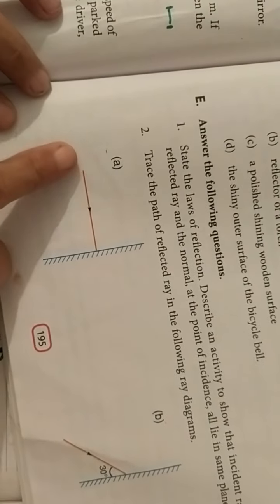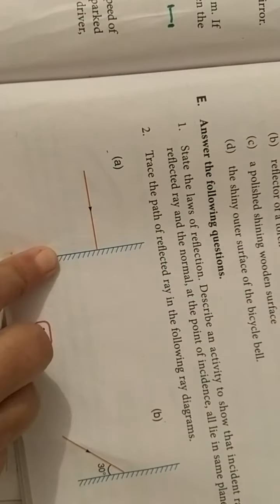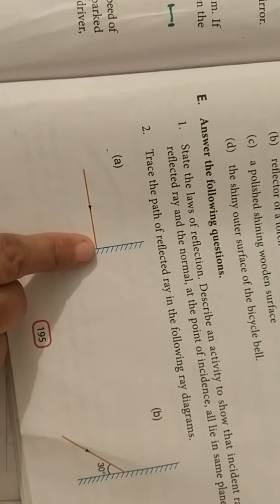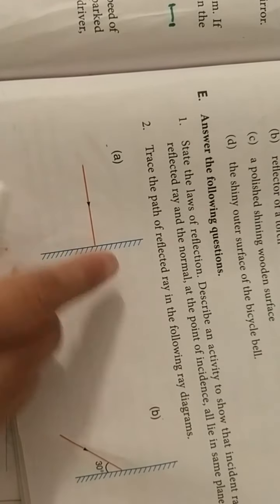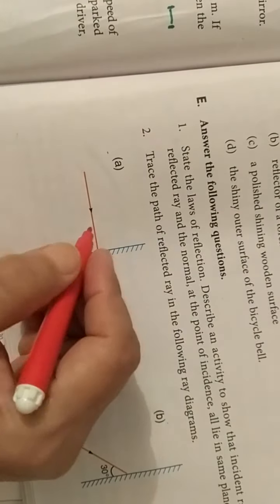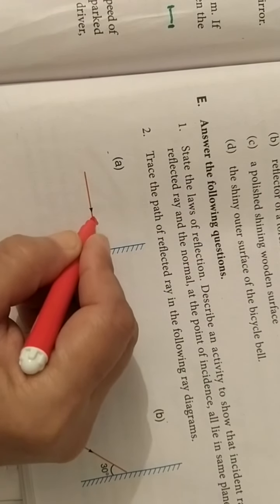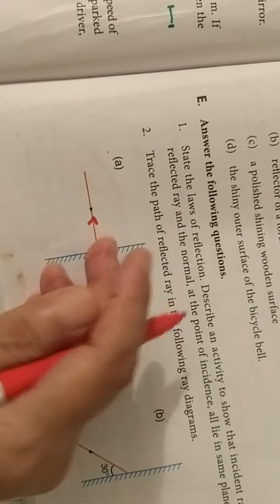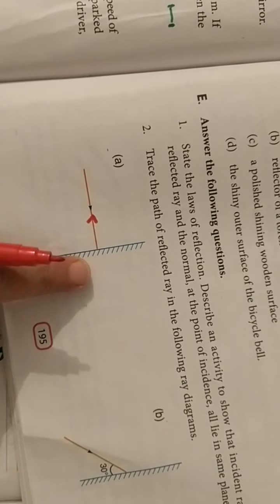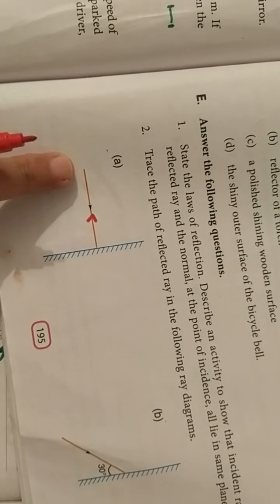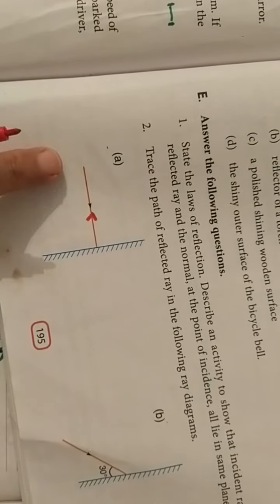In the first diagram, the line is normal to the plane mirror, so it will move back in its own direction. You just show it by indicating the direction in this way, as it is coming in the same direction it is passing after reflection.